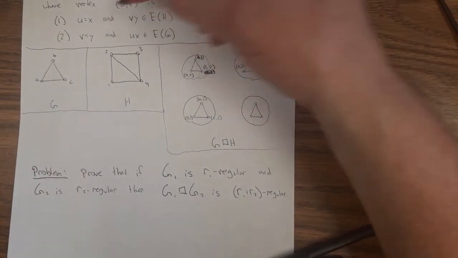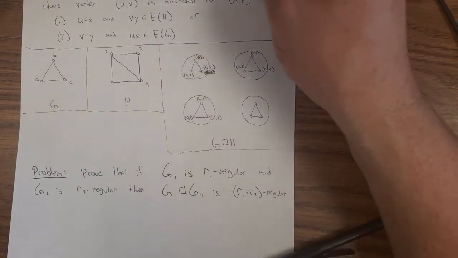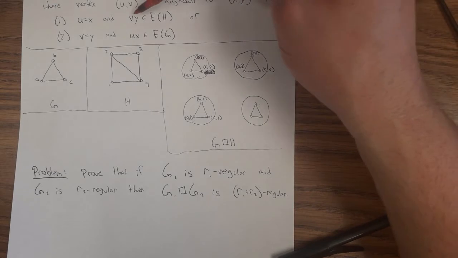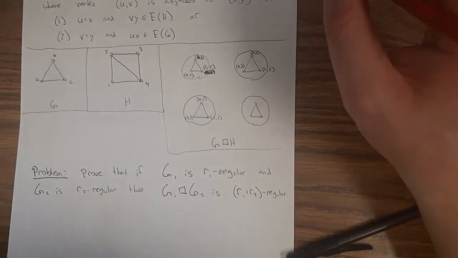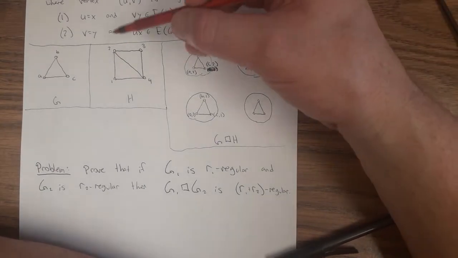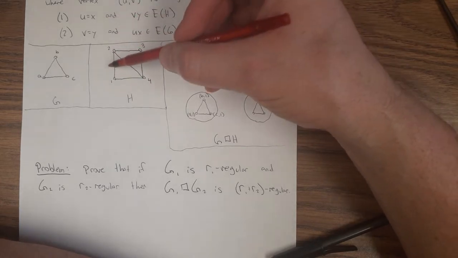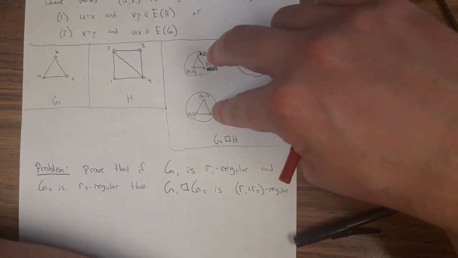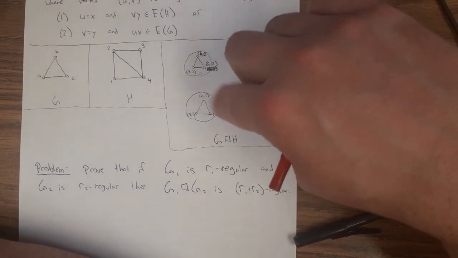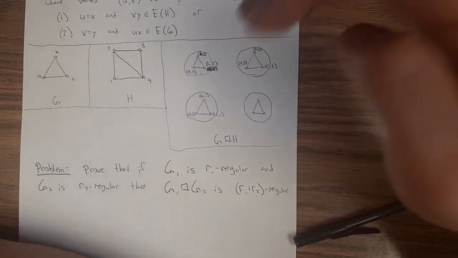But then there's the other type of edge. There's the edge where the first coordinates are the same. So u equals x, and then vy is an edge of H. So let me start slowly here. Let me think of an edge of H. So there's an edge from 1 to 2. So in this picture, there should be an edge in between any two vertices that have the same first coordinate.